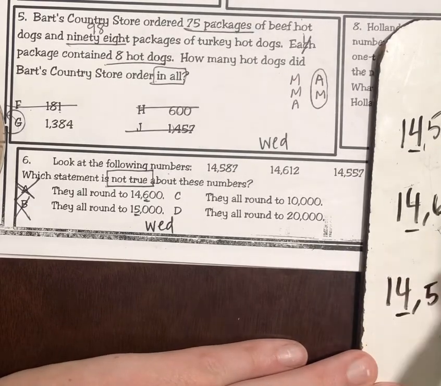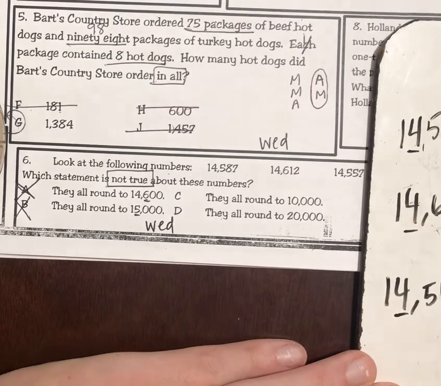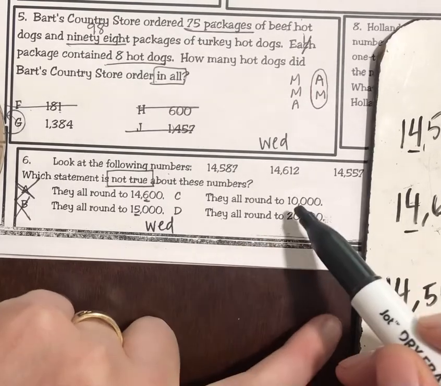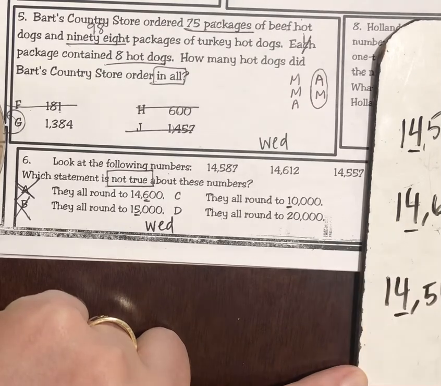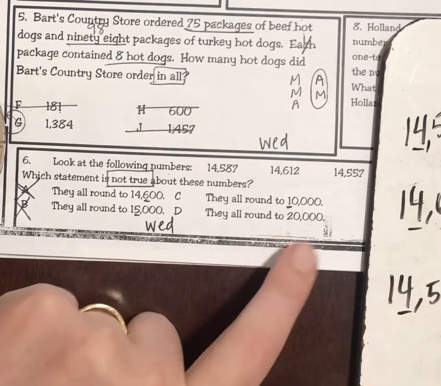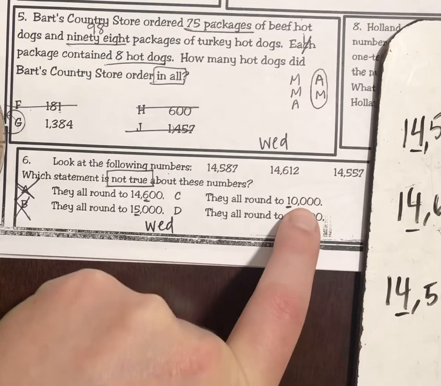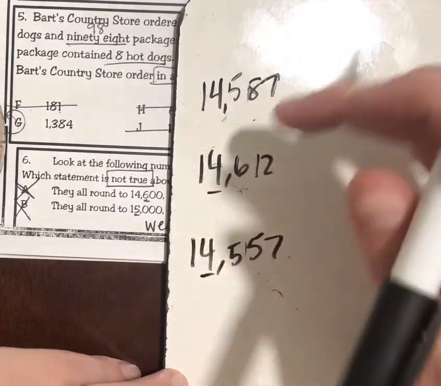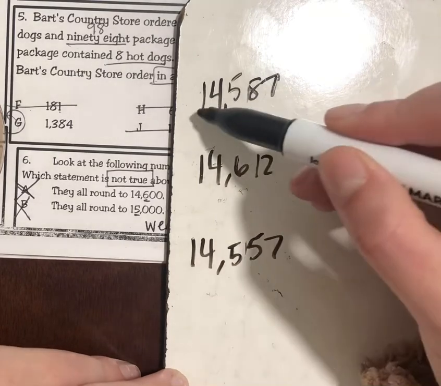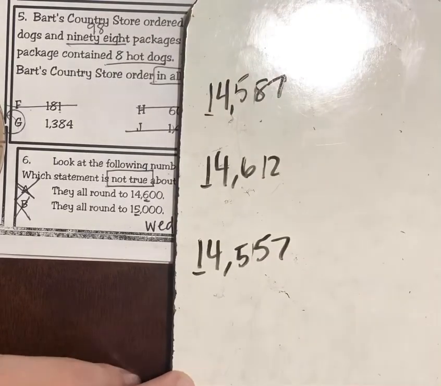And then let's round to the nearest. On C, it says we're going to round to the nearest 10,000, because everything after that turns to zeros. So we know that we're going to round to our nearest 10,000. Okay? So we're going to underline all of our 10,000s.